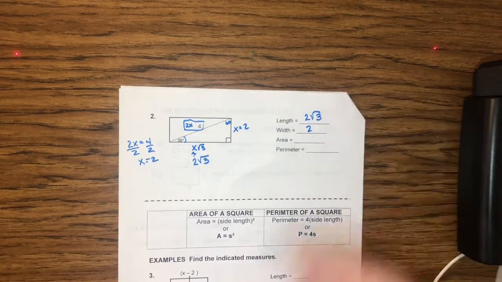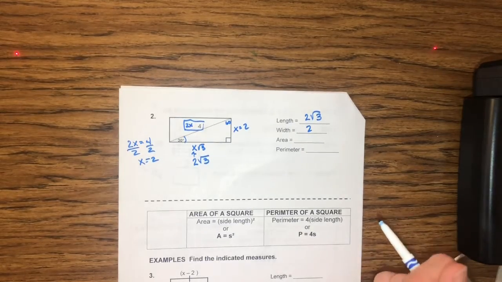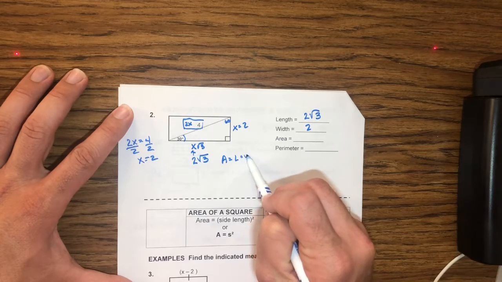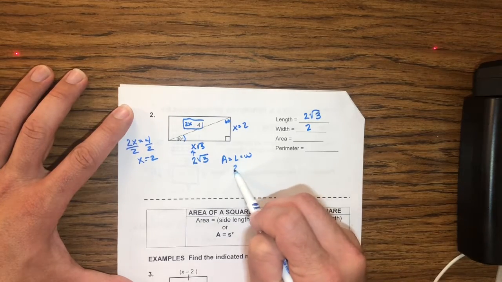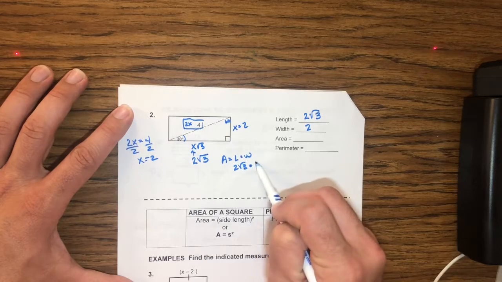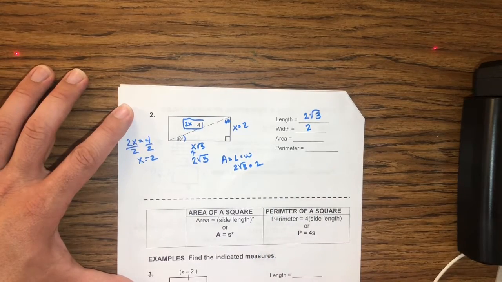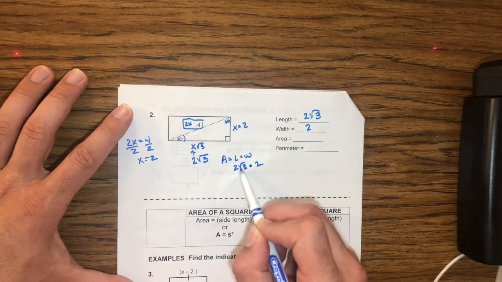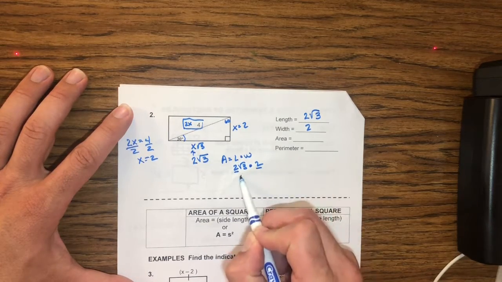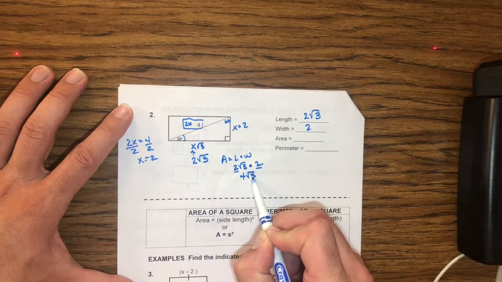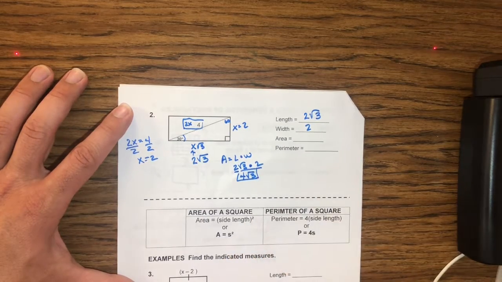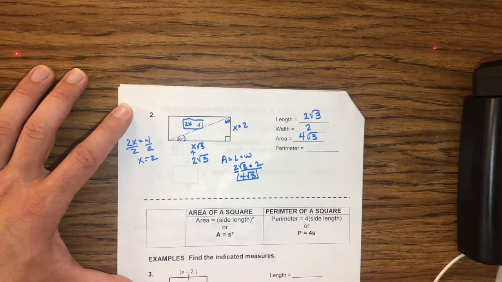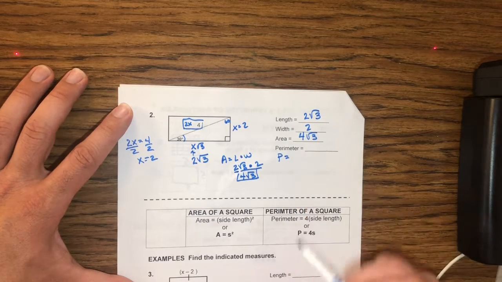Now that we know the length and the width, we can just go back to our formulas. So area equals length times width. So that's going to be 2 square root of 3 times 2. Okay. And now, because we're multiplying here, we're not going to multiply that square root of 3. We can just do 2 times 2 and 4 square root of 3. And we'll keep it as 4 square root of 3. That's our area.